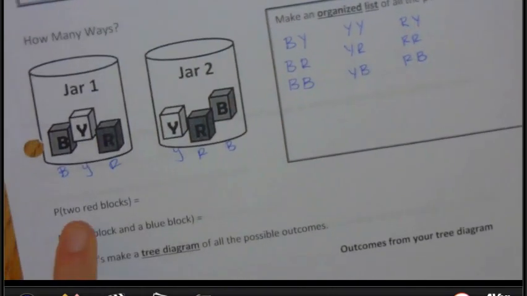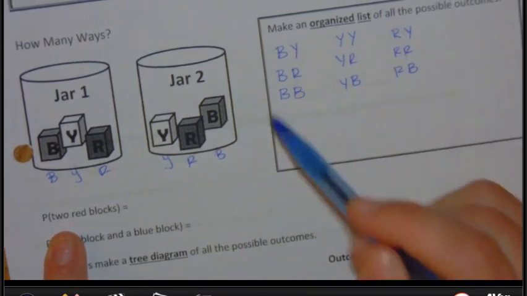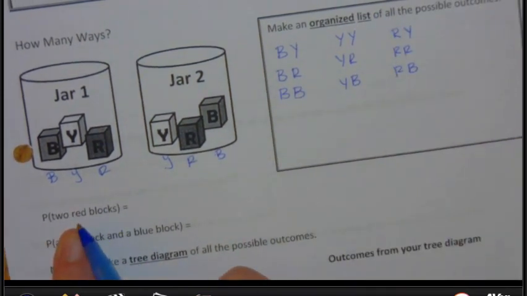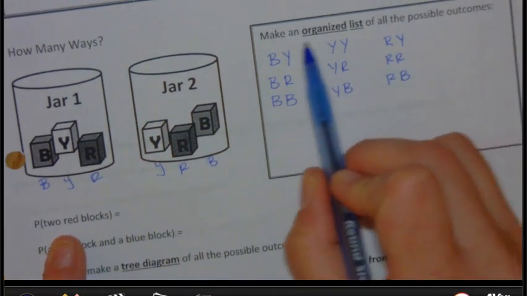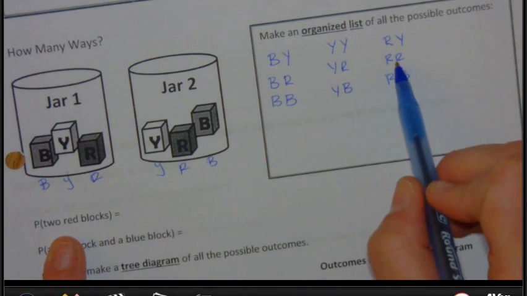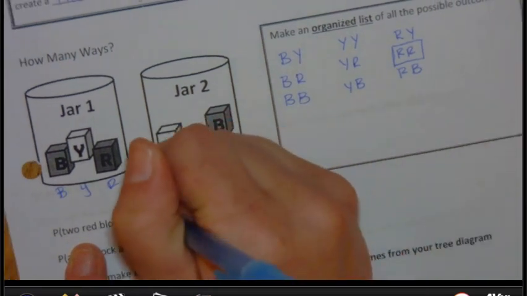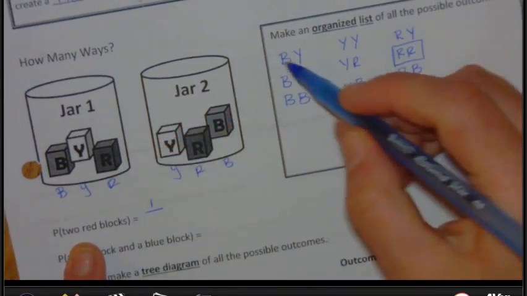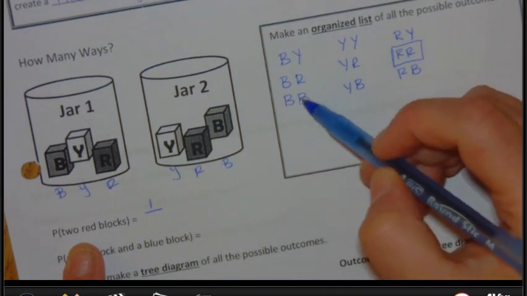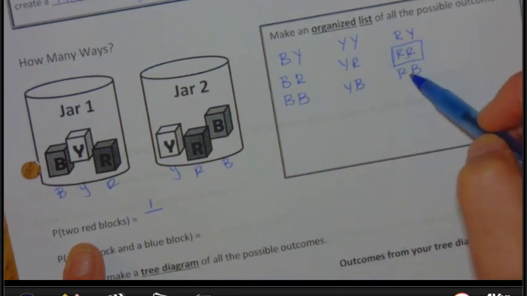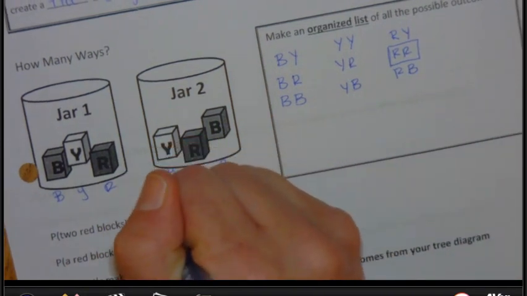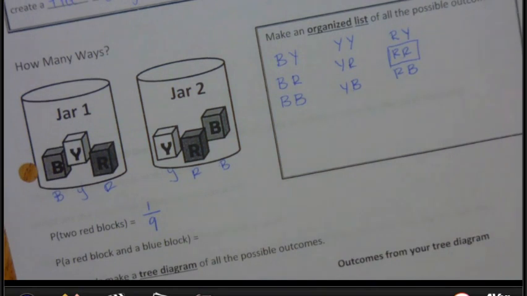No. So I'm going to answer a few questions with my organized list. What is the probability of pulling 2 red blocks? How many times did I pull 2 red blocks? It looks like I pulled 2 red blocks 1 time. Out of how many possible outcomes? 1, 2, 3, 4, 5, 6, 7, 8, 9. So I have a 1 out of 9 chance to get 2 reds.